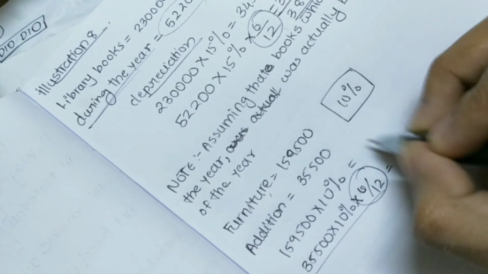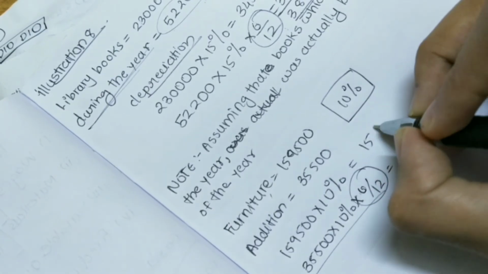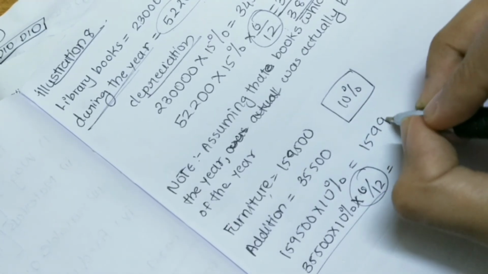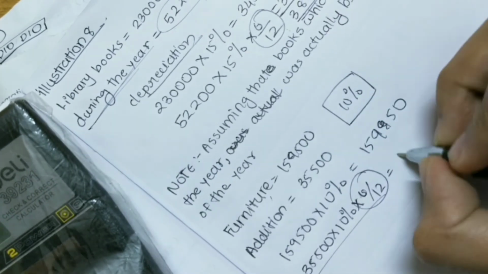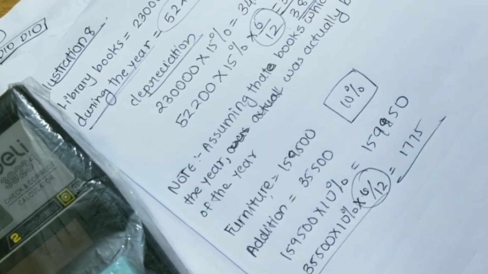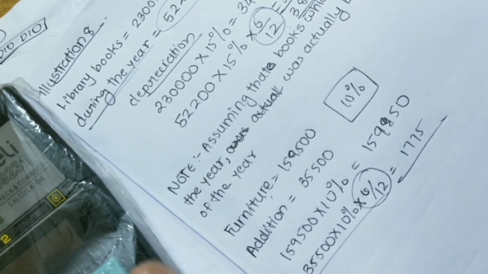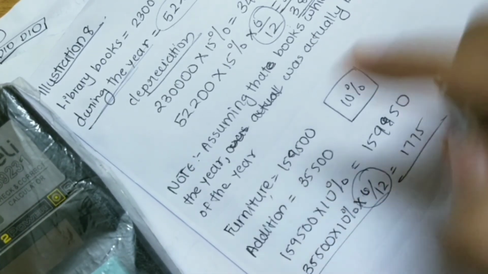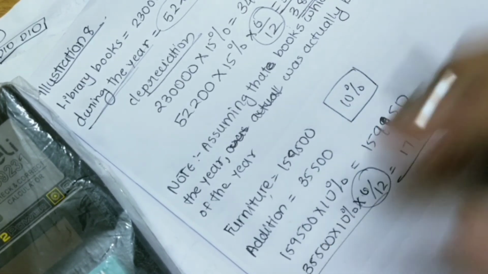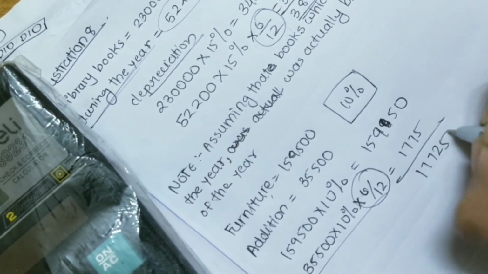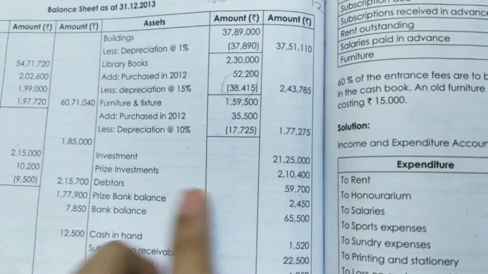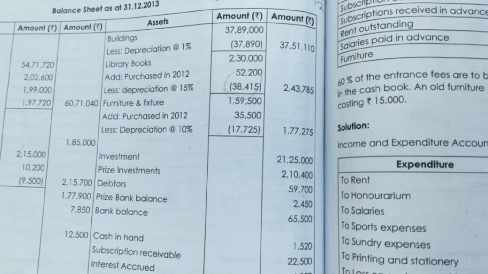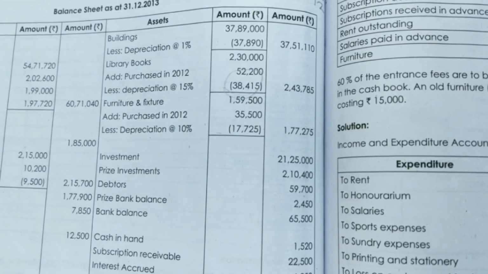Okay, then we'll get the exact amount, that is 15,950, and we'll get an amount 1,775. You have to just add this together. You will get this as the amount, and you will be able to see this exact amount written here as depreciation, right? So this is how we get this amount. So it is pretty easy actually.